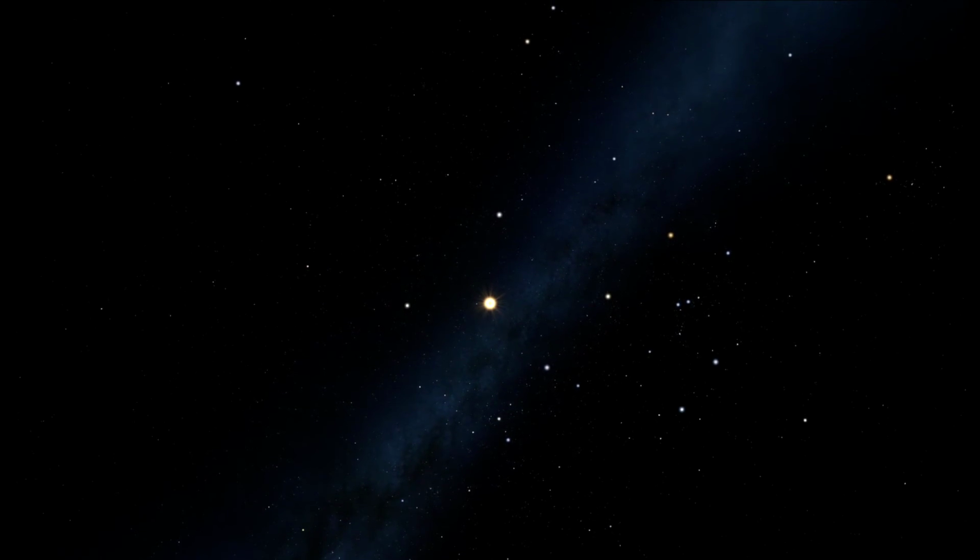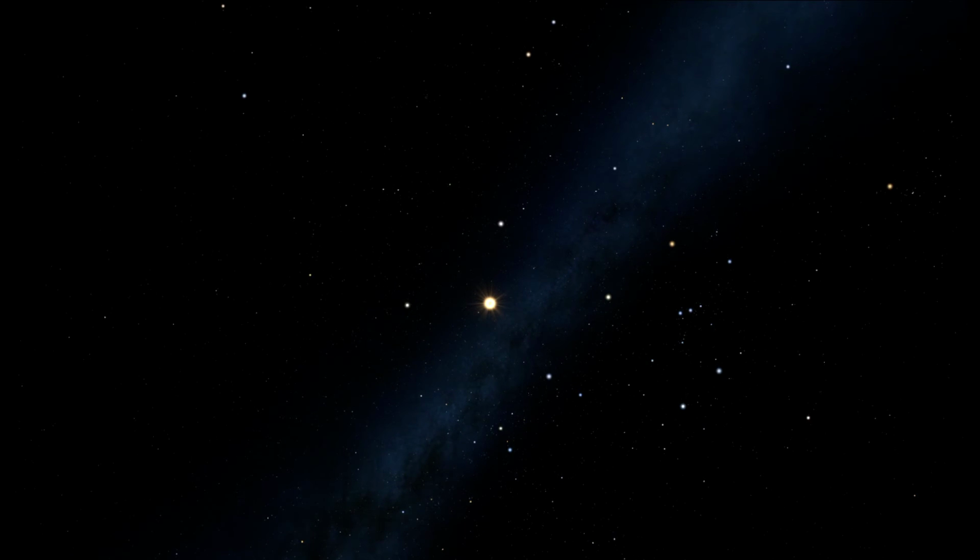Our solar system is home to 8 classical planets. We have several dwarf planets, asteroids, comets, and a whole bunch of other stuff. So let's get started. We're going to fly in a little bit here. There you can see our Sun. You can see the little dots. Those are actually some of the planets.